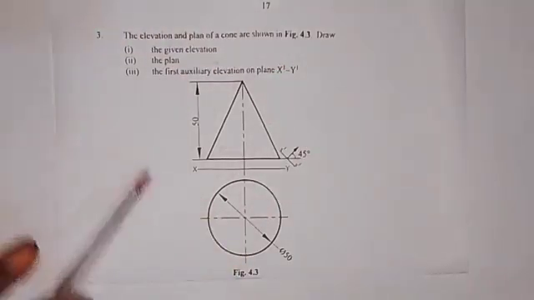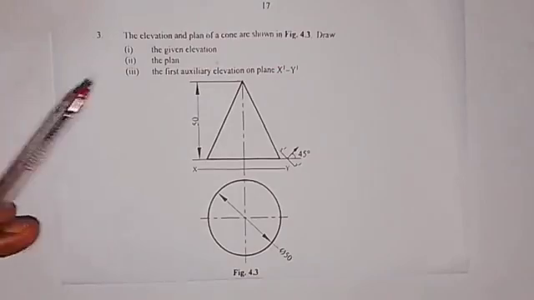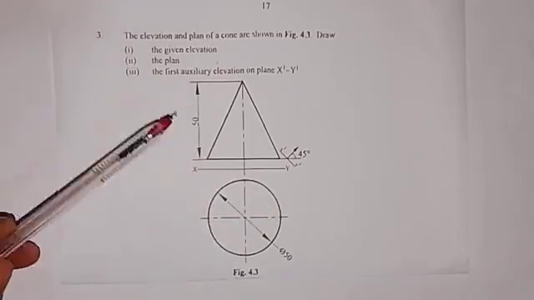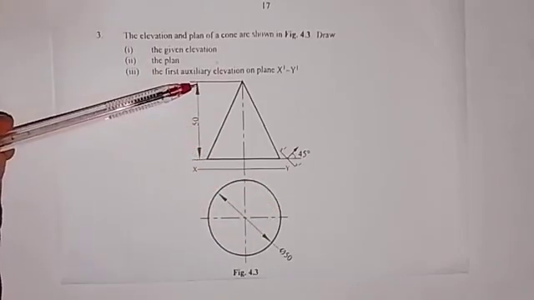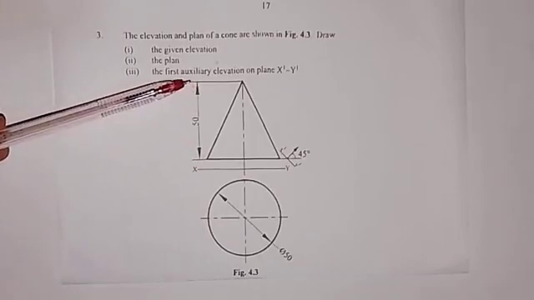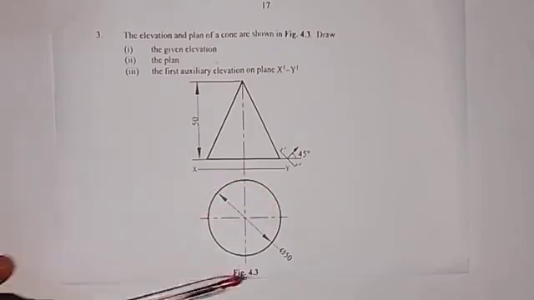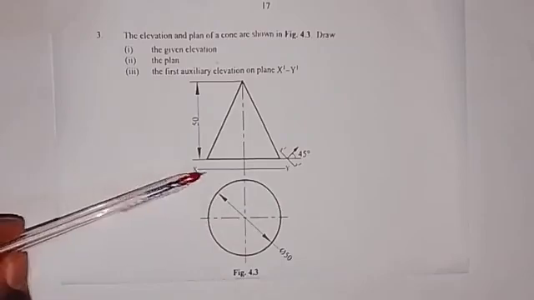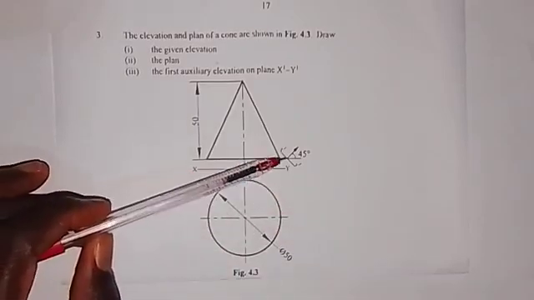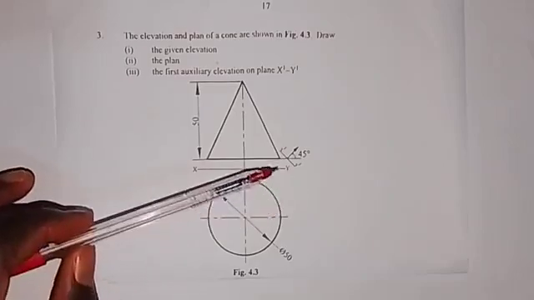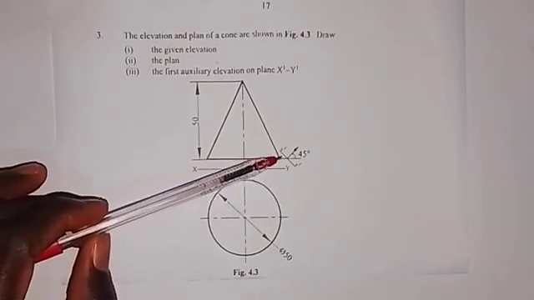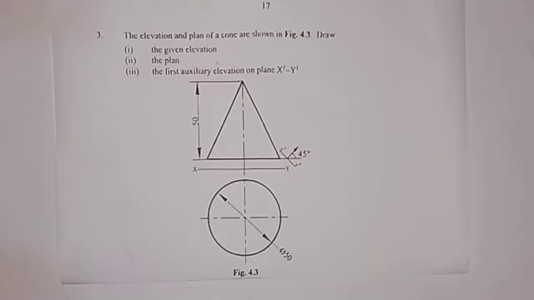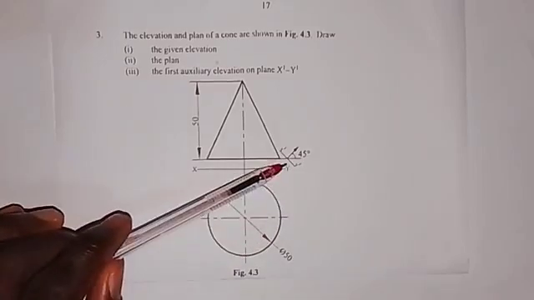Okay, so here we have the elevation. So this is the front elevation and this is the plan. For the front elevation, we have the height of the cone to be 50 millimeters, and the diameter of the circular base is 50 millimeters. So this is line XY and line X1 Y1, on which we are going to project the first auxiliary elevation, is given here.